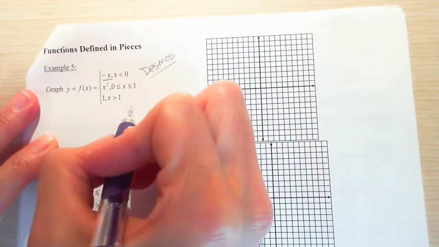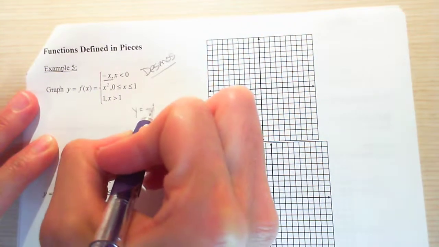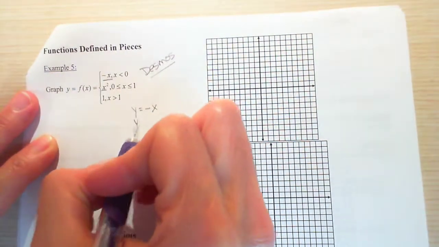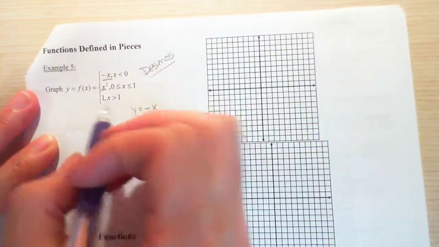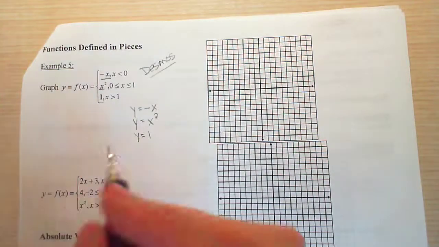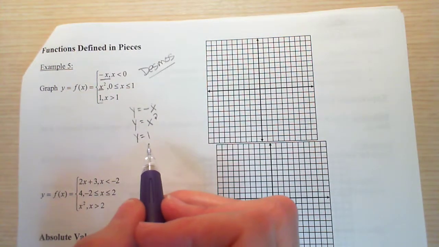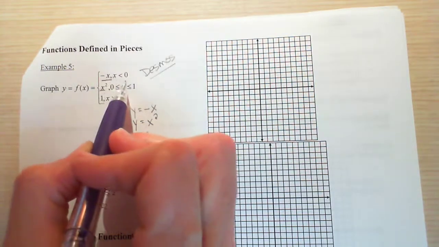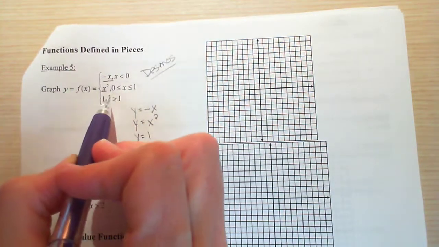Negative x, so that's just the line y equals negative x. The second function is x squared. And the third function is 1. So these are all lines. Oh, no, that's a parabola. These are lines, but this isn't too bad. Now I just have to limit them to these x values.